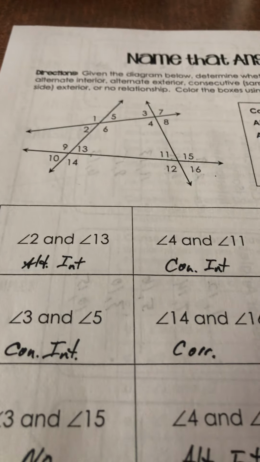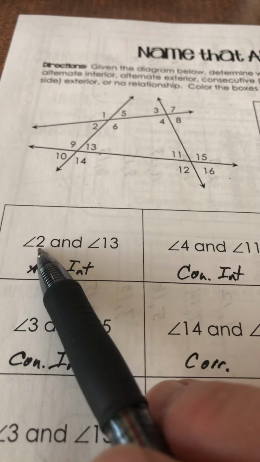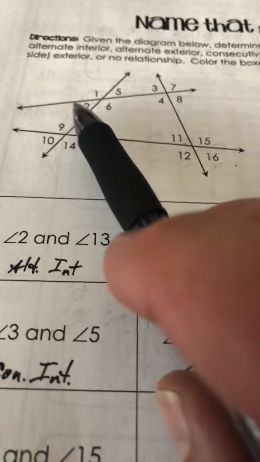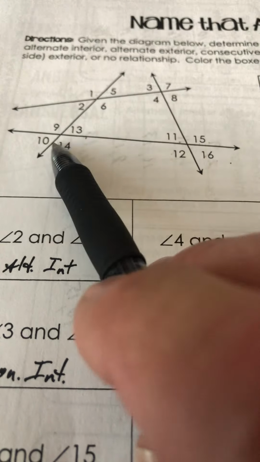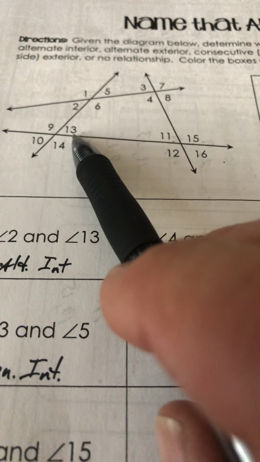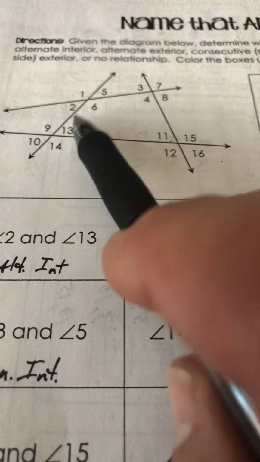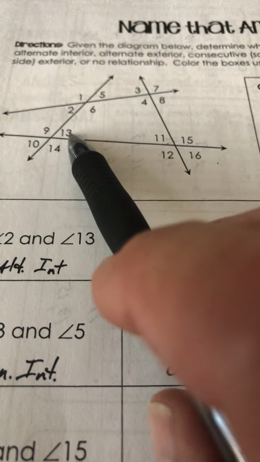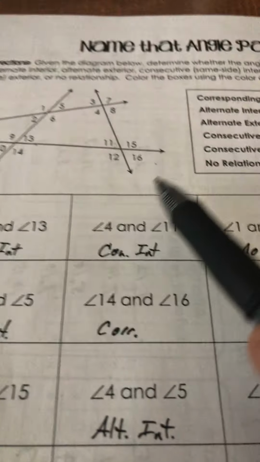So let's talk about the connections between these numbers. Angle 2 and angle 13. Okay, obviously we're looking at these two lines, and this is the transversal. So we're looking at these two numbers, they're alternating interior. They're inside and they're alternating, meaning they're on opposite sides, and they're interior. So we already said that.